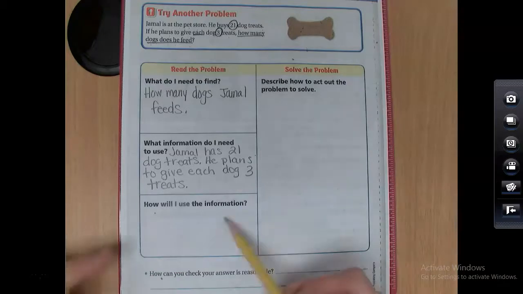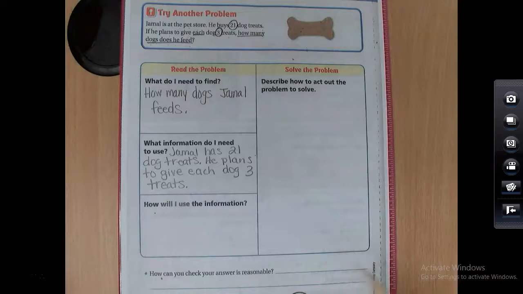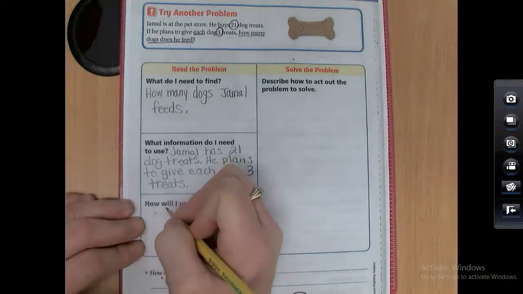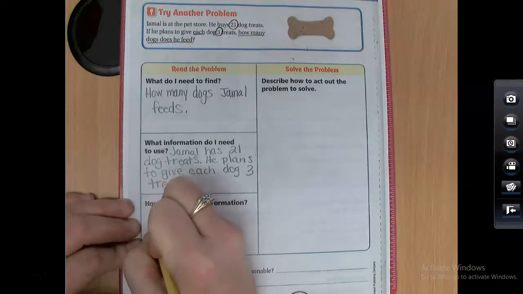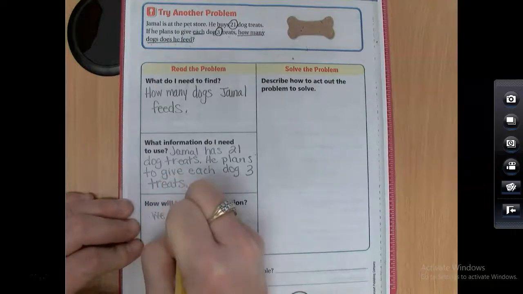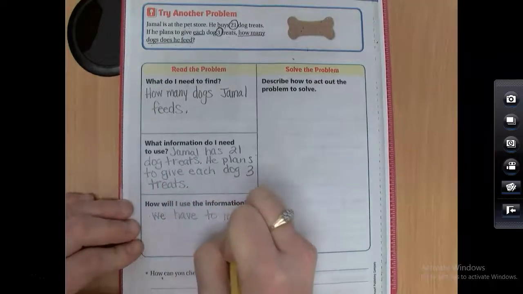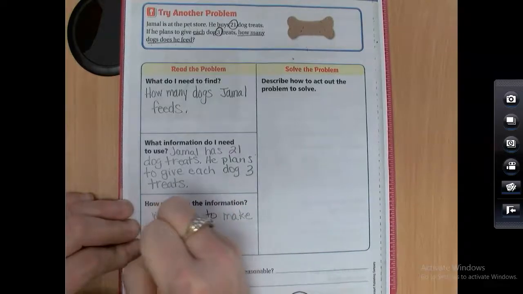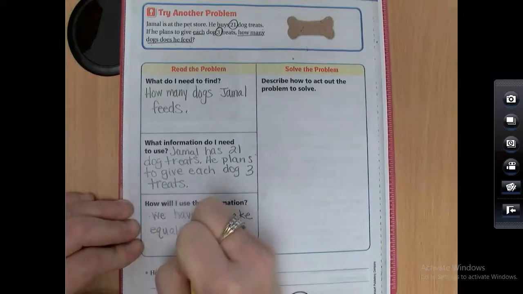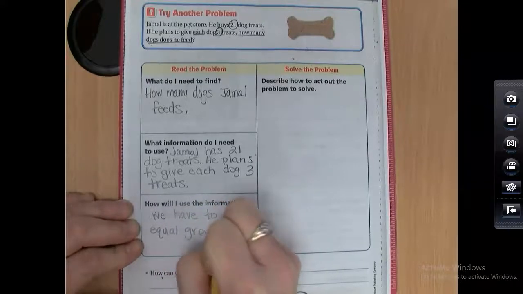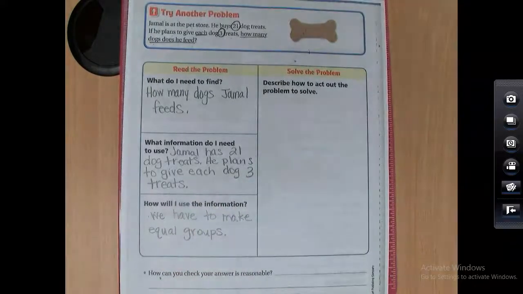Okay, now it says, how am I going to use the information? Well, how am I going to figure out this problem? What do we have to make in order to find out what the answer is? We have to make what? If you said equal groups, you're absolutely correct. So we have to make equal groups.